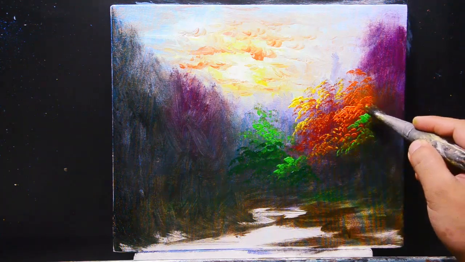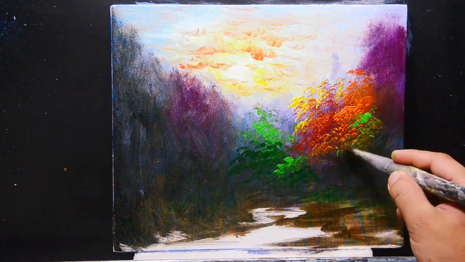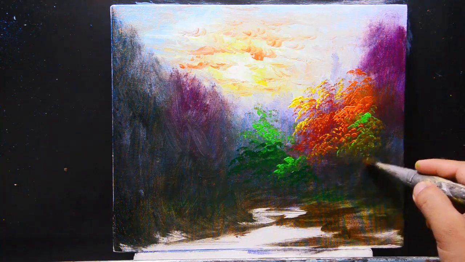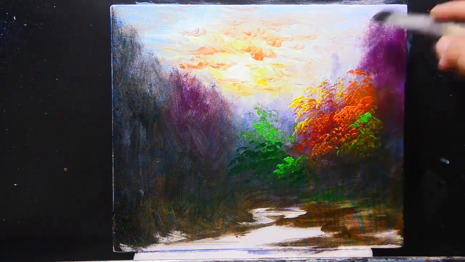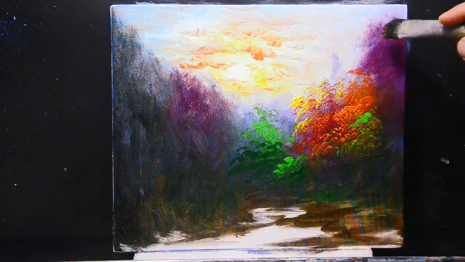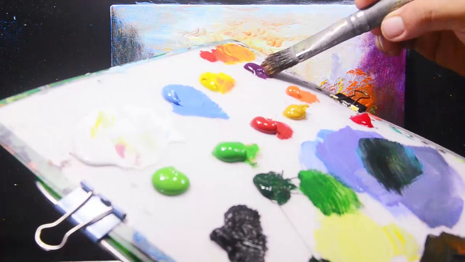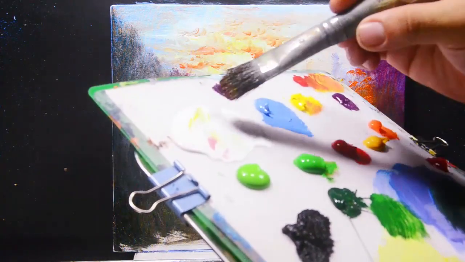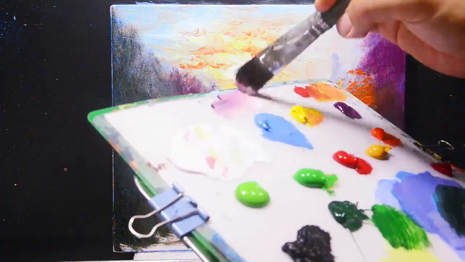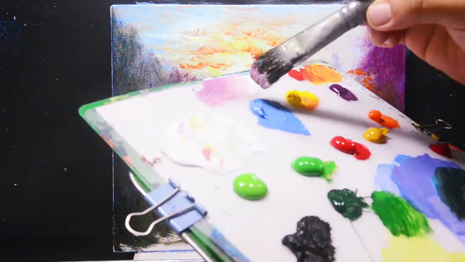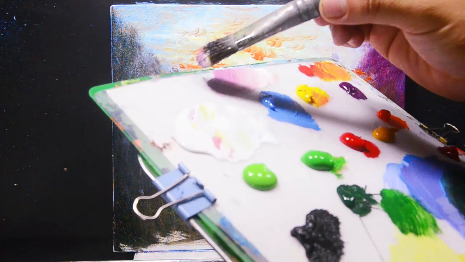Going down. Then this one I'm going to add detail on this tree. So I'm gonna mix the color of the violet and the titanium white, the violet and the titanium white. Just add small amount of cobalt blue. Just small amount.